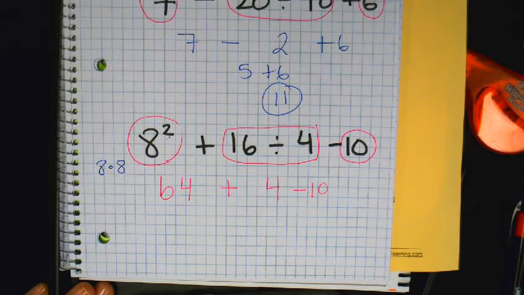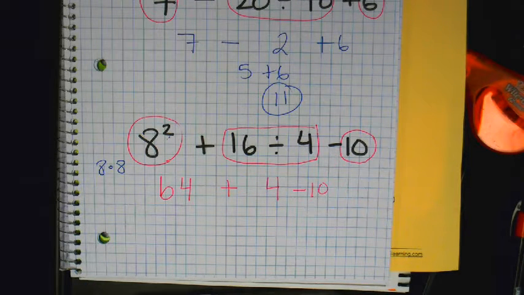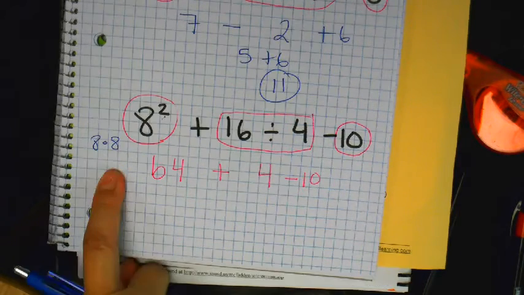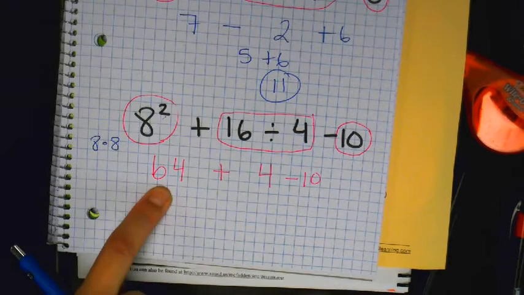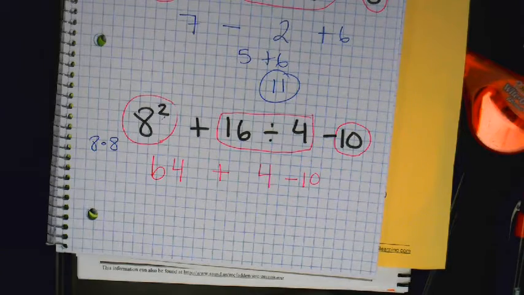Oh, yeah. So write it down so we don't forget. We're practicing. Isn't it 64? 8 times 8. Yes, 8 times 8 is 64, not 16. It's not 8 times 2, it's 64. All right. 64 plus 4 minus 10.